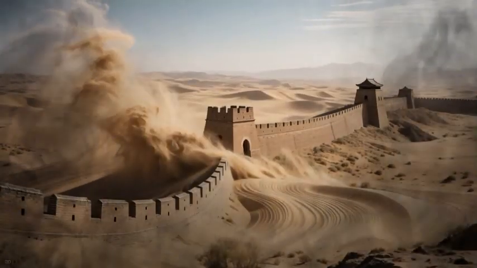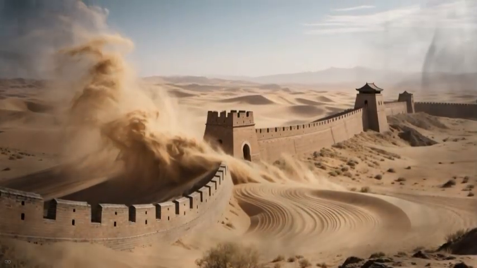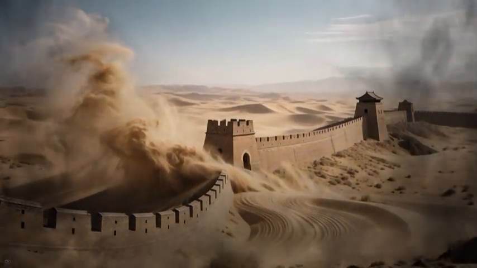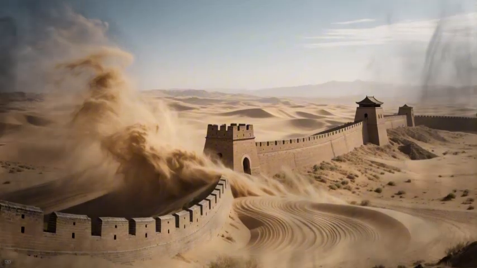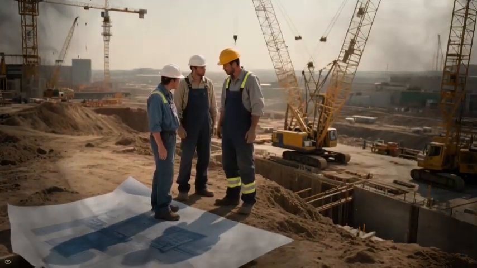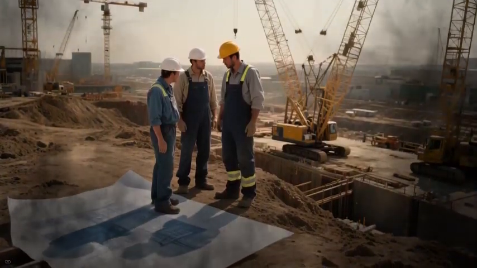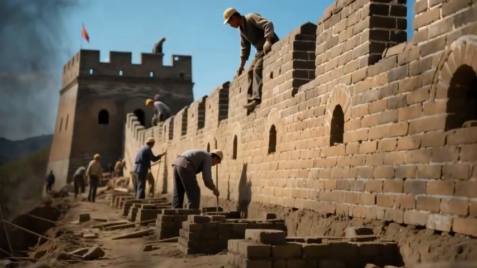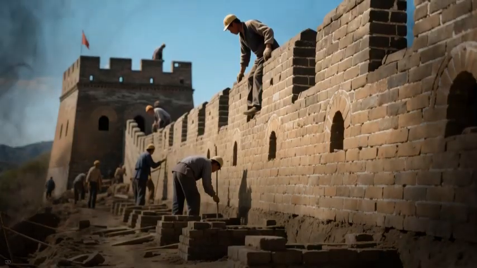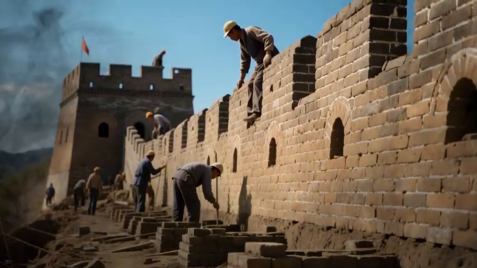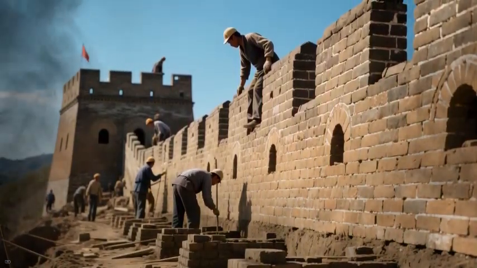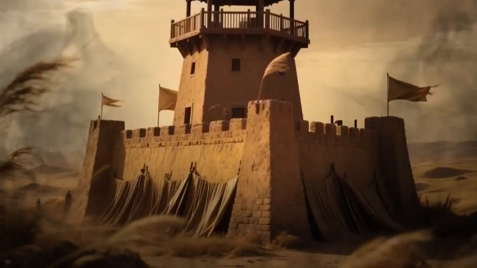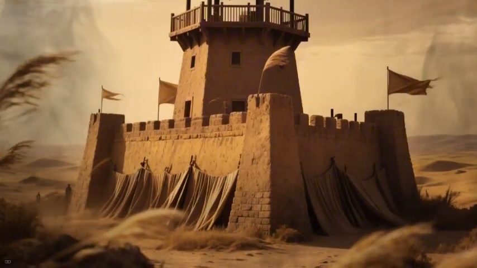Wind was another significant environmental constraint. Along the desert edges, strong winds carried sand that could accumulate against walls or wear away surface layers over time. Workers had to choose construction sites carefully, avoiding areas where shifting sand could destabilize foundations. In some regions, builders raised the base of the wall higher to prevent sand accumulation from burying lower sections. Watchtowers in windy zones sometimes included windbreak structures or thicker walls to resist prolonged exposure.